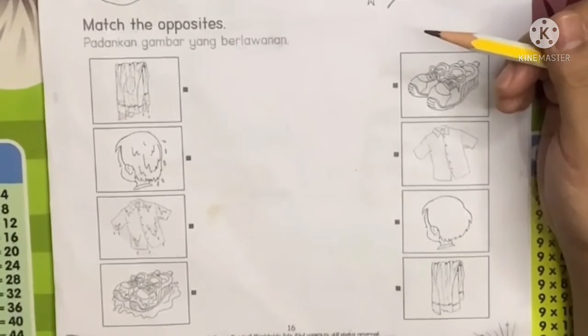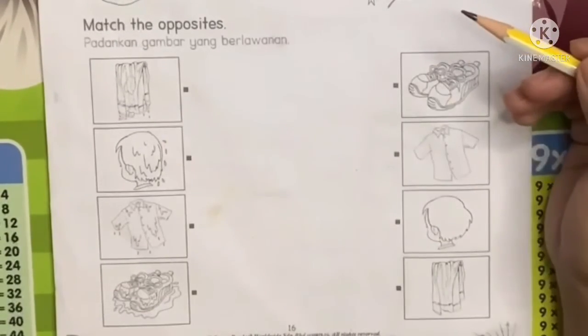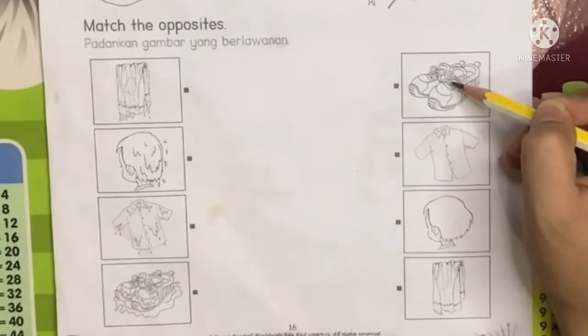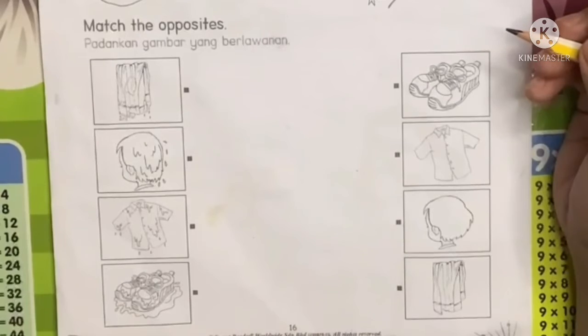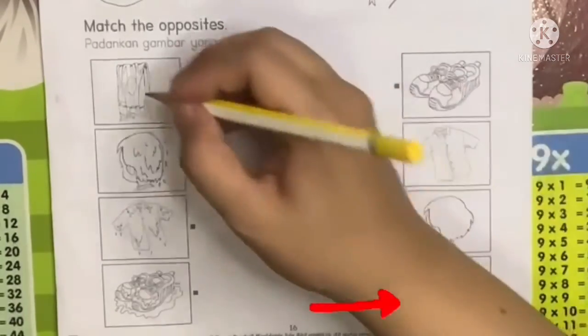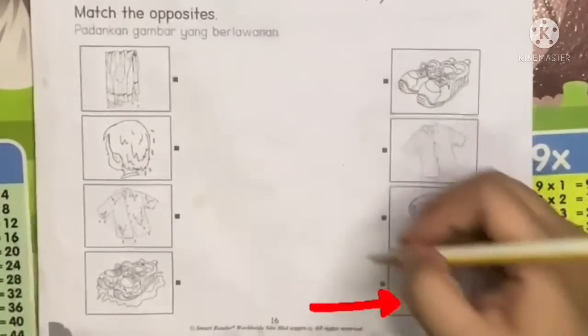What is the opposite of a wet towel? Is it a pair of dry shoes? No, teacher. The opposite of a wet towel is the dry towel, teacher. Yes. Now let's match these two pictures.